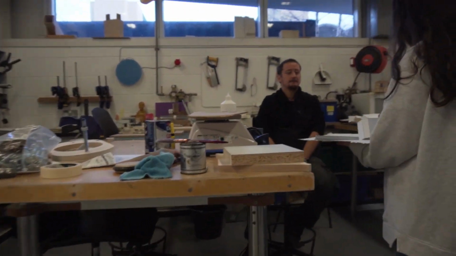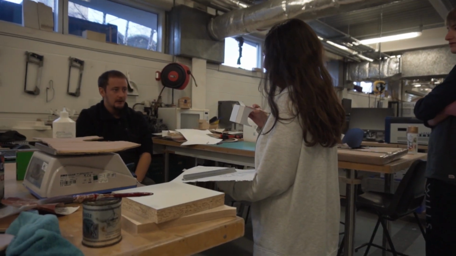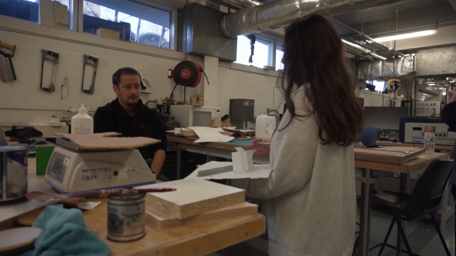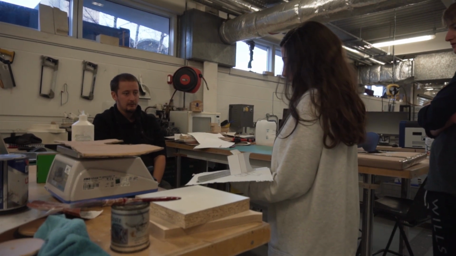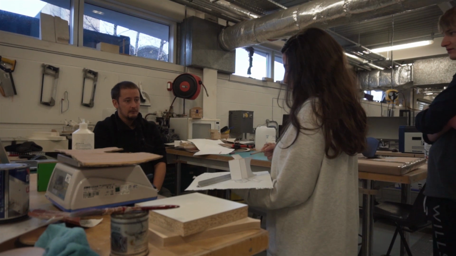What do you need? Making a model of that? Yeah. Okay. But they want real size. Real size? Yeah. How big should that be then? It's like 750 by 800.